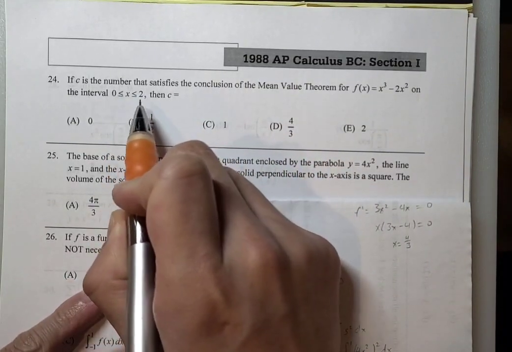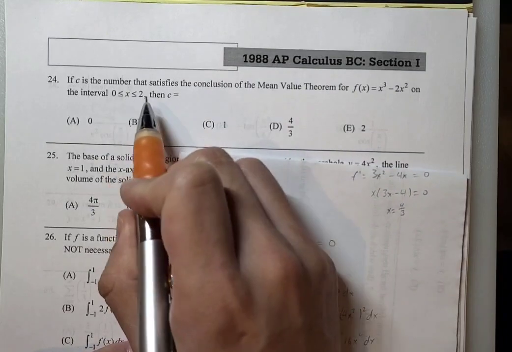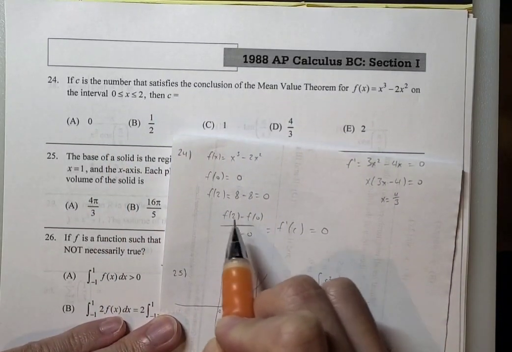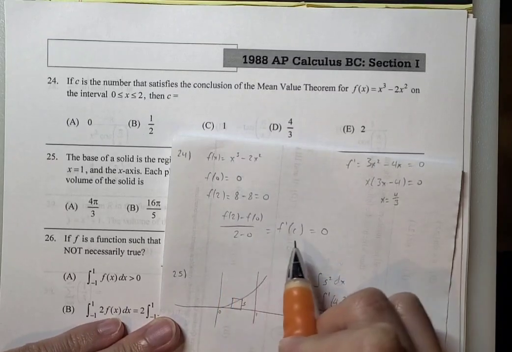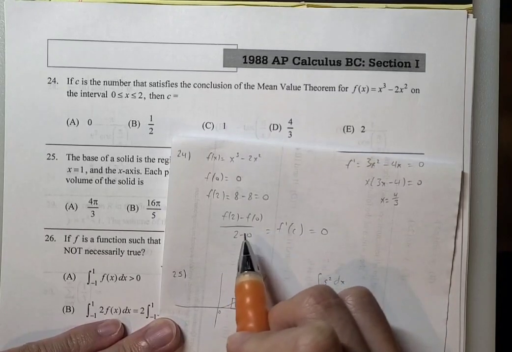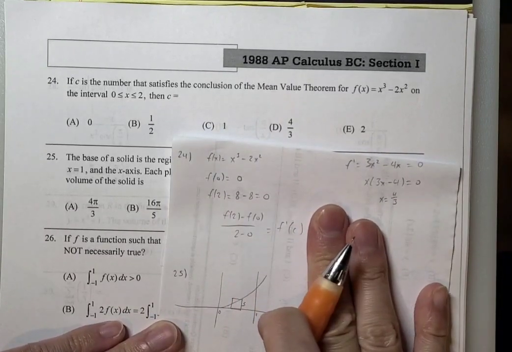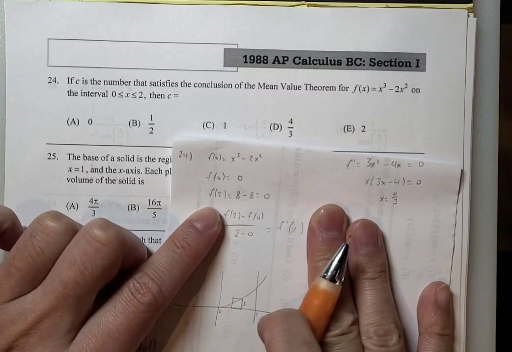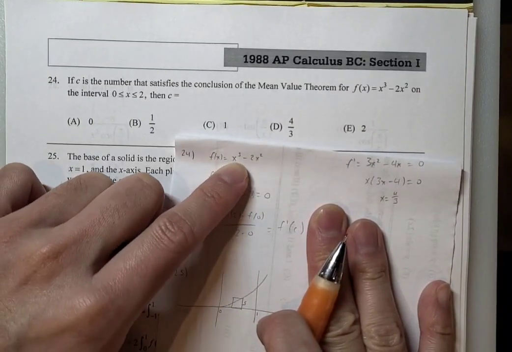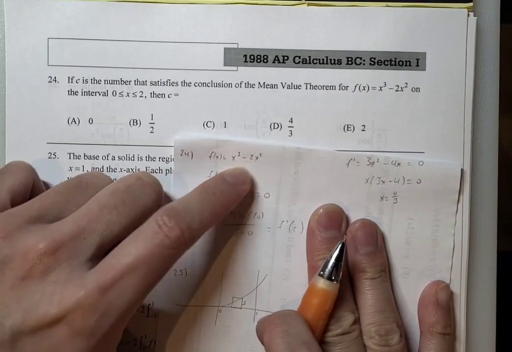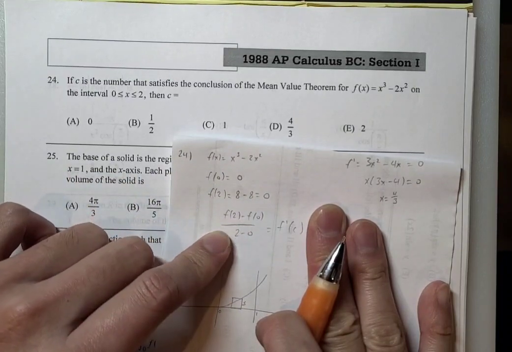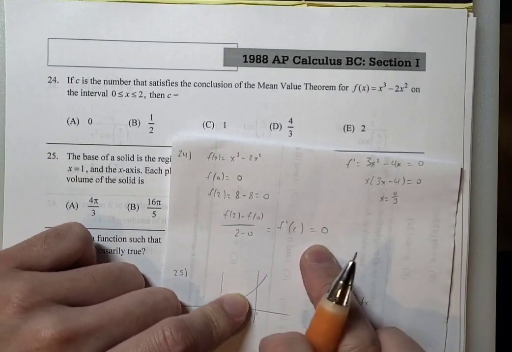within the interval such that f prime of c is the average rate of change. The average rate of change is f of 2 minus f of 0 over 2 minus 0. There's some value c where f prime of c is equal to this. So what's f of 2 and what's f of 0? F of 2, we just plug in 2, so it'll be 8 minus 8, which is 0. F of 0 is just 0, so it'll be 0 over 2, which is 0. So f prime of c has to equal 0.